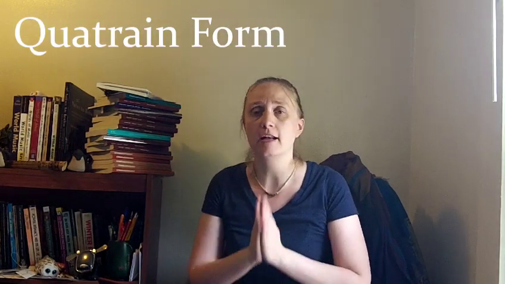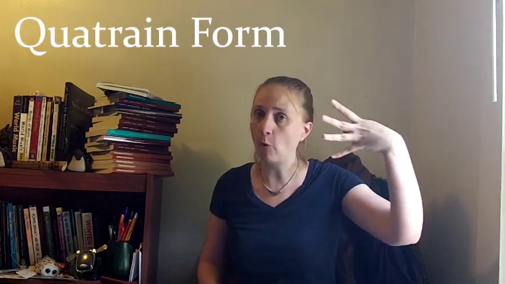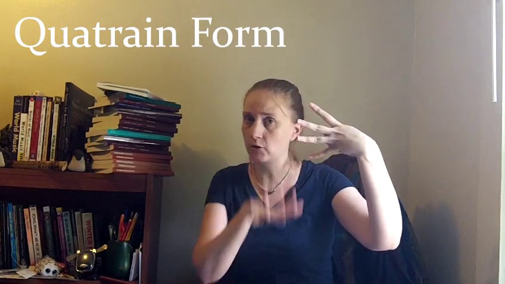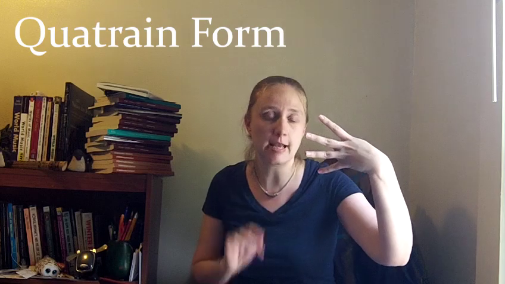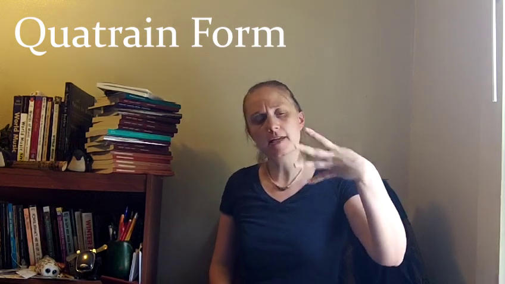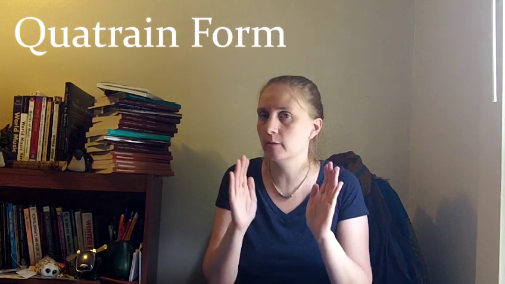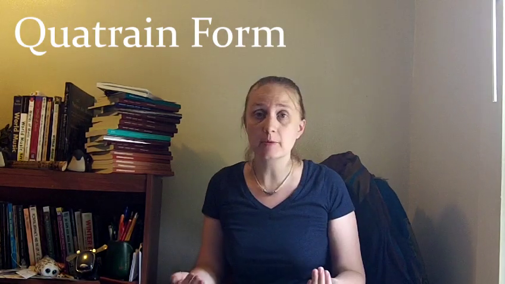Okay? Now, another form that is a little bit different from what we have been looking at so far is called quatrain form. And in quatrain form, you have 4 lines of text instead of 3. So you've got a little bit more to work with in quatrain form, potentially. These lines of text in quatrain form tend to be a little bit shorter. They don't have to be.